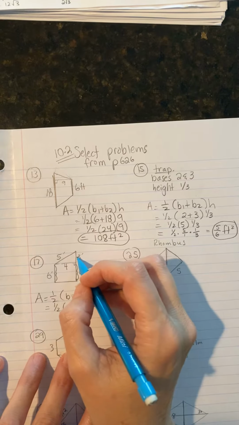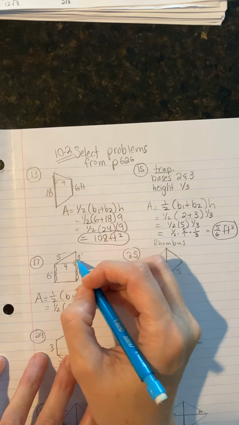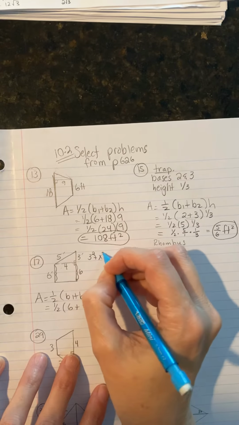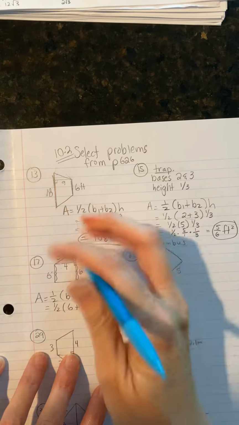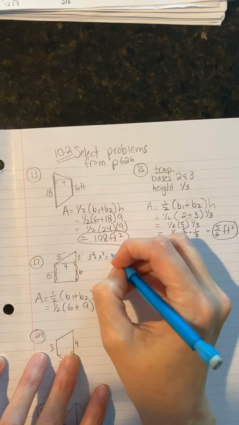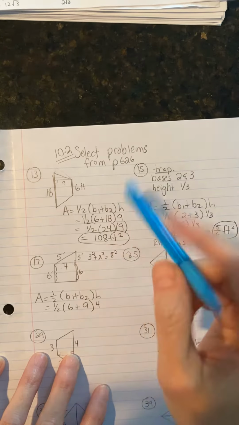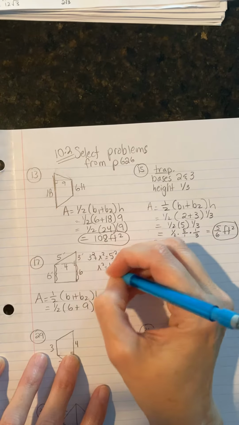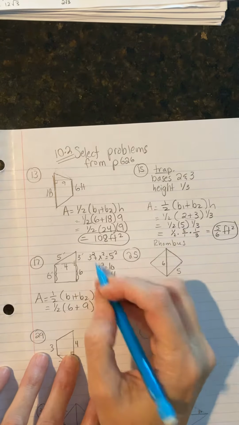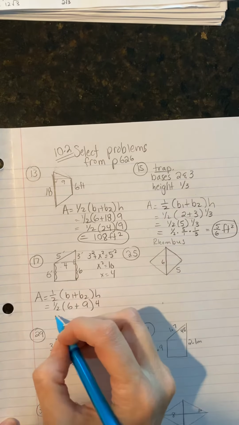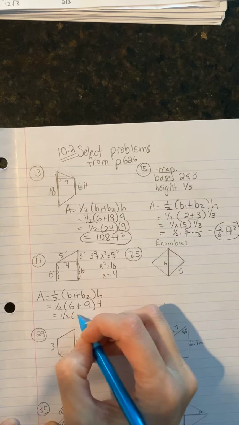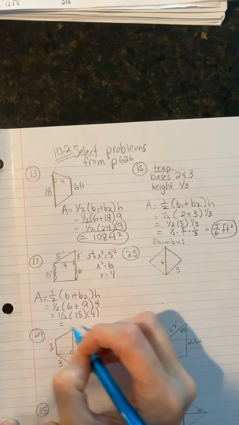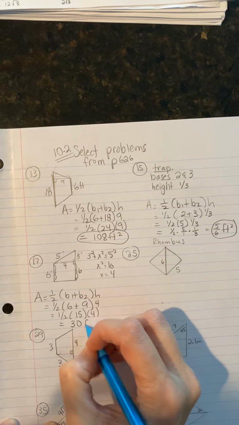If you did not memorize the Pythagorean triples or didn't recognize that that's a 3, 4, 5, you would go 3 squared plus x squared equals 5 squared. When you take the 25 minus 9, that gives you the 16. Then when you take the square root, you get 4. So you would just do a little Pythagorean theorem work to get that. This is half of 15 times 4. Half of 4 is 2, times 15 is 30. This is 30 feet squared.